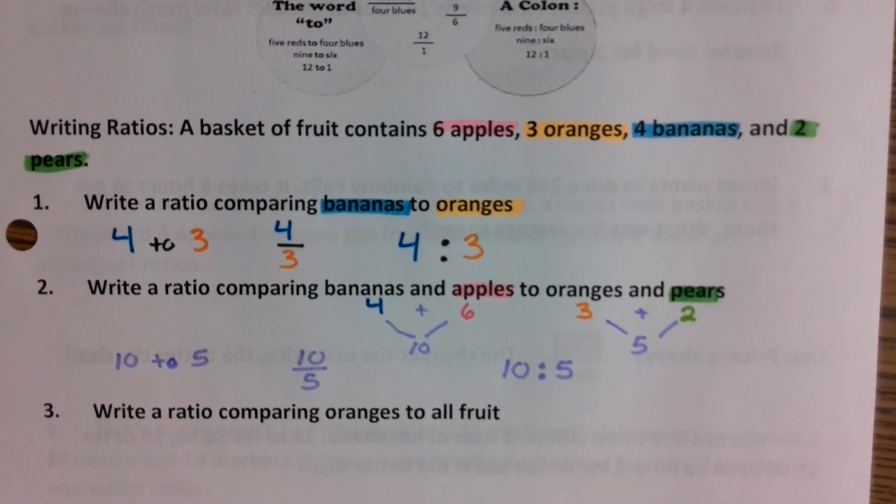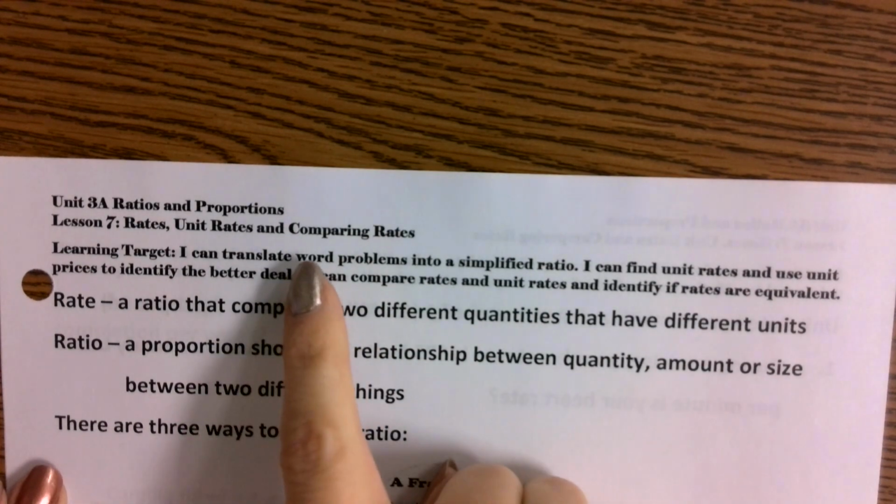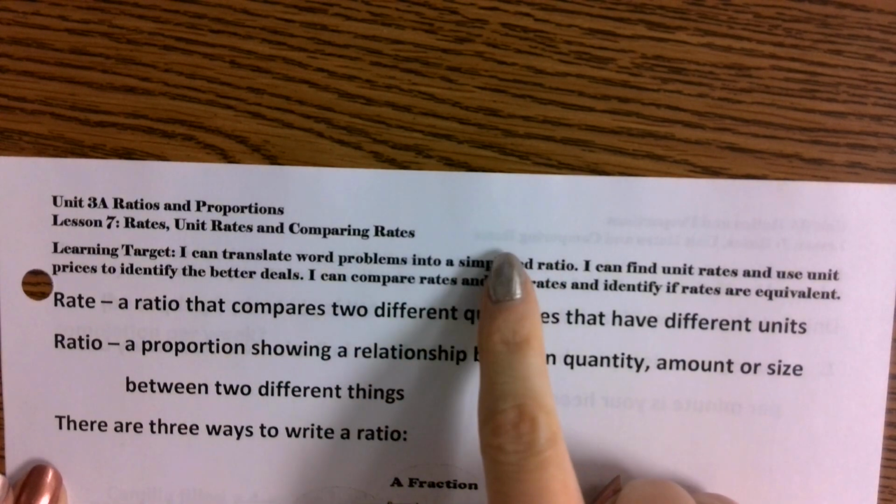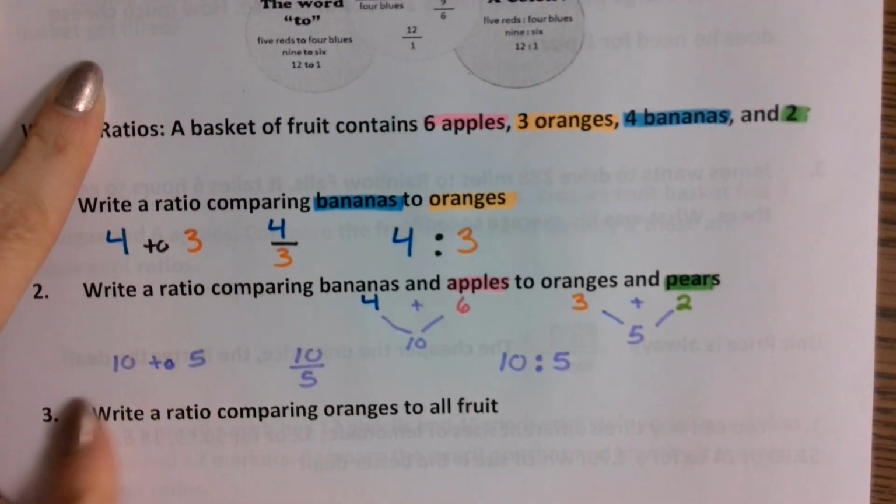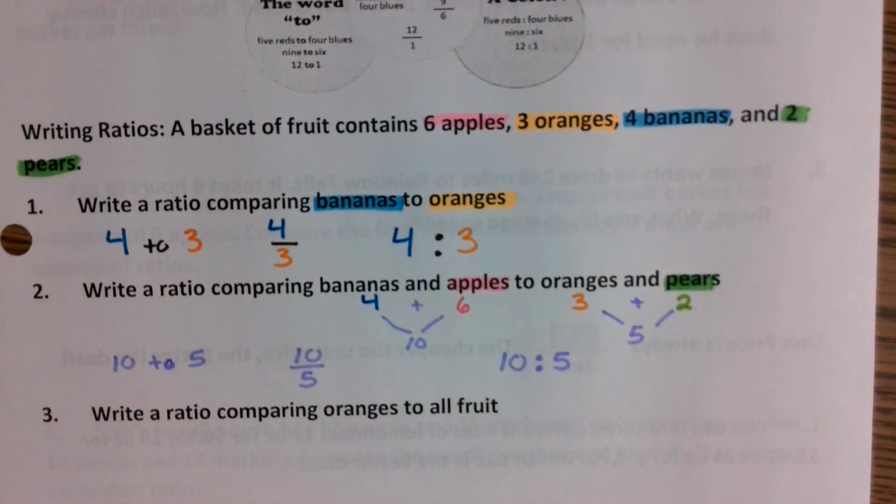If you're looking at this, what do you think that I might still be able to do? What do you think, Isaiah? Not add. Diana? Simplify. You always want to make sure that you simplify it. Look back at our learning target. I can translate word problems into a simplified ratio. Are these simplified? No. They can still be simplified.